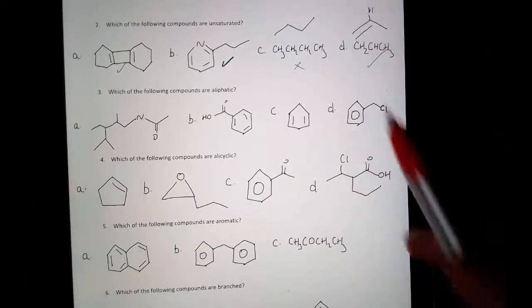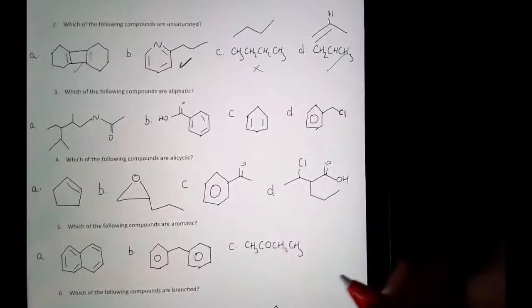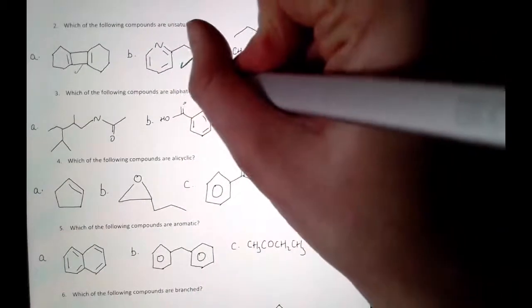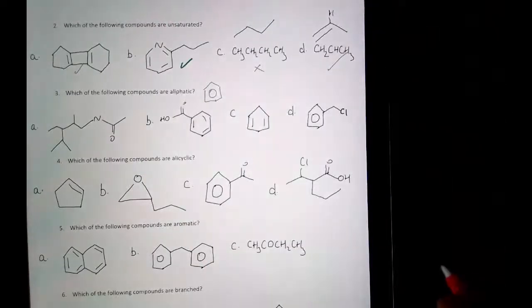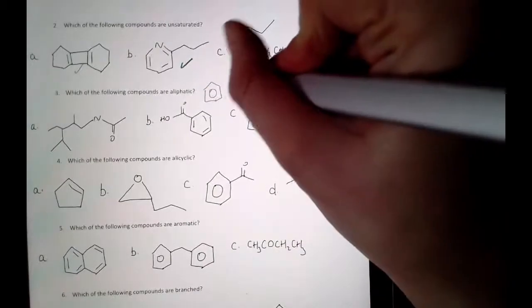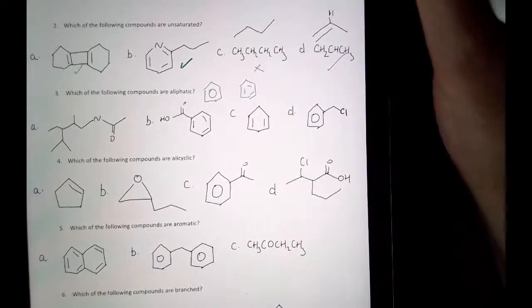We said they are aliphatic as long as they don't have a benzene ring. I'll just remind you what a benzene ring looks like. There are 2 ways that you can depict a benzene ring. You can either draw it with a 6-membered ring and a circle in the center, or you can draw the 6-membered ring with alternating double and single bonds.